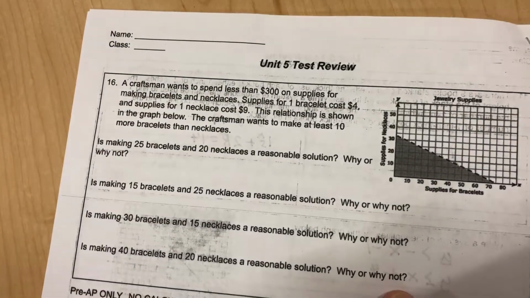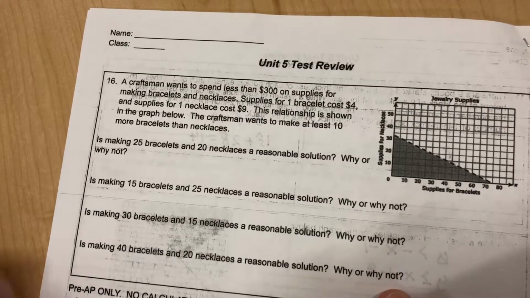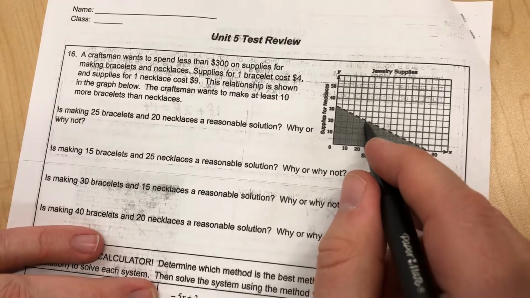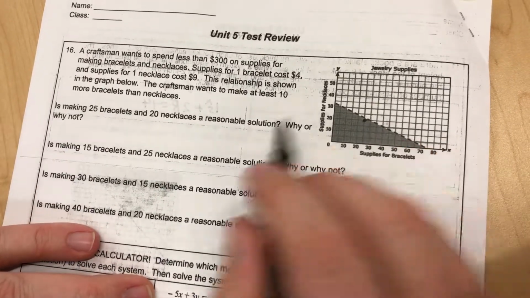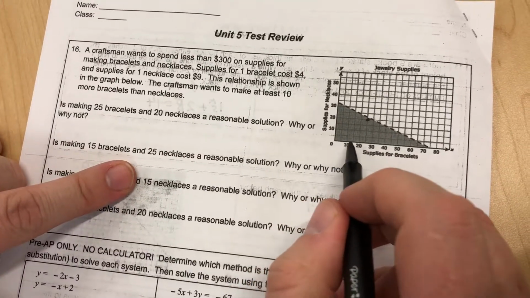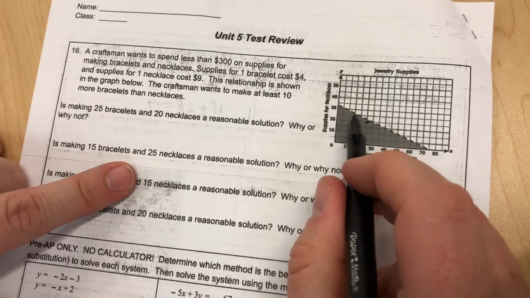You can do that. Craftsman wants to spend less than $300 on supplies. Is making 25 and 20 a reasonable solution? This is 25 bracelets. This is 20 necklaces. Yes, that's okay. It's in the shaded. Is 15 and 25 reasonable? 15 and 25, maybe, okay?